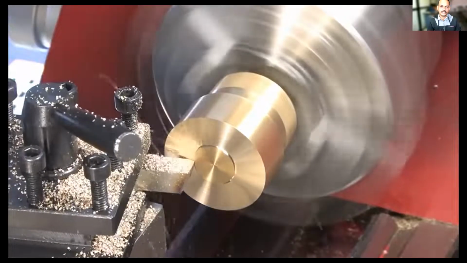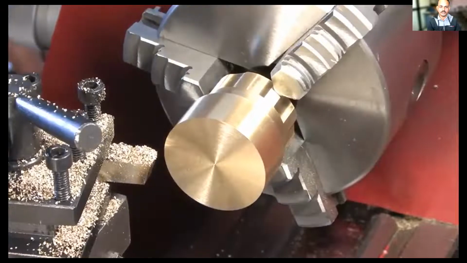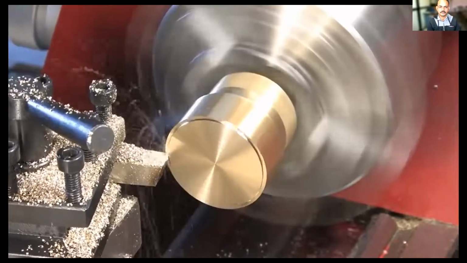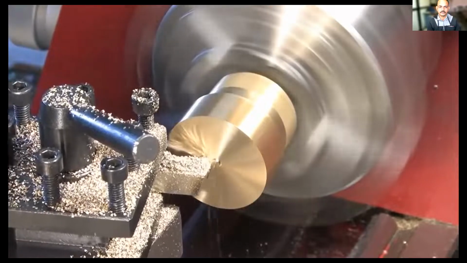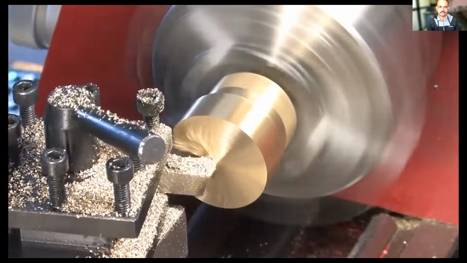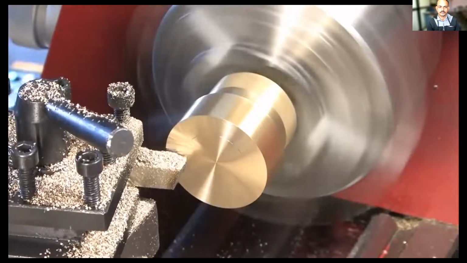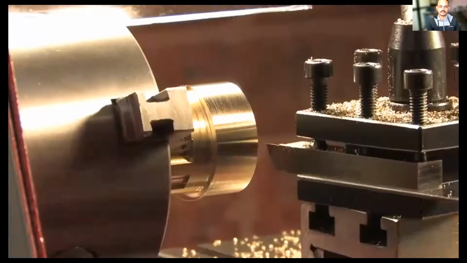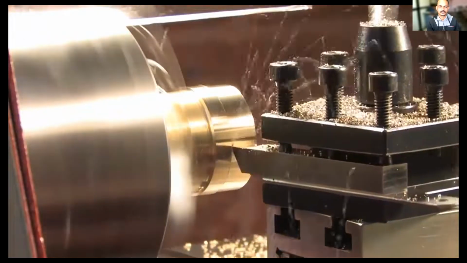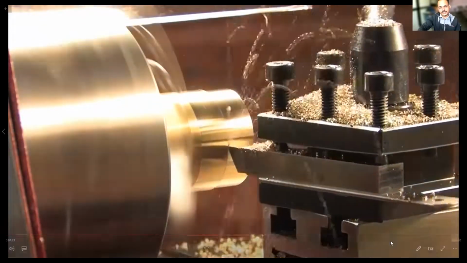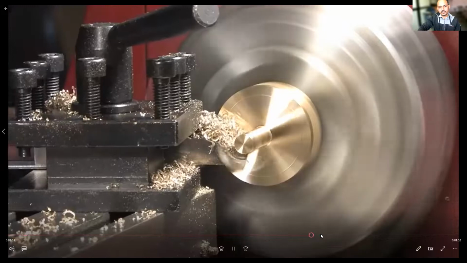Now again he is performing facing operation. So the operator is very skilled person here. Okay, this is plain turning. We will move.